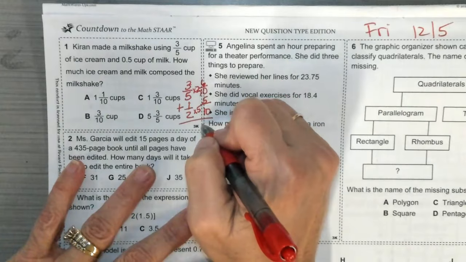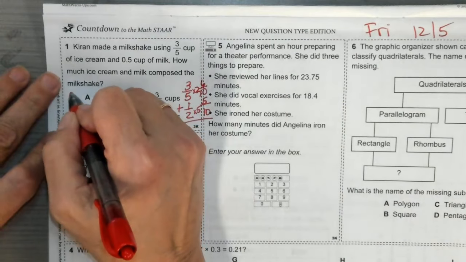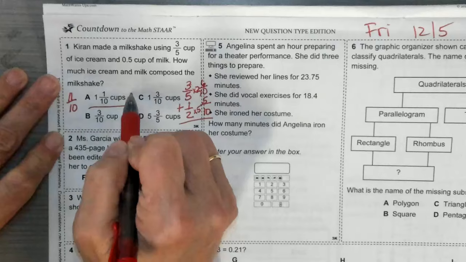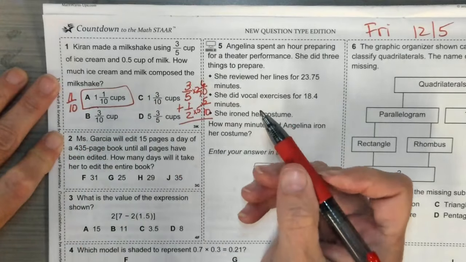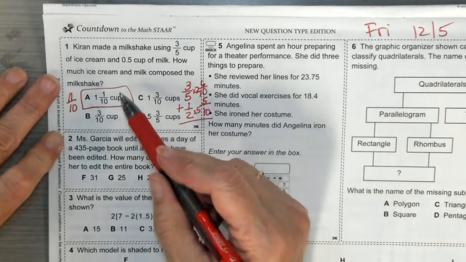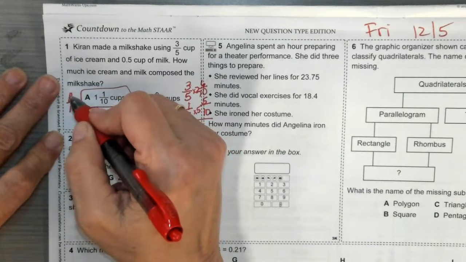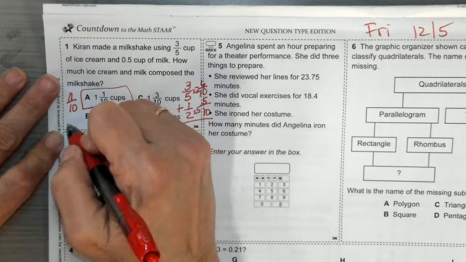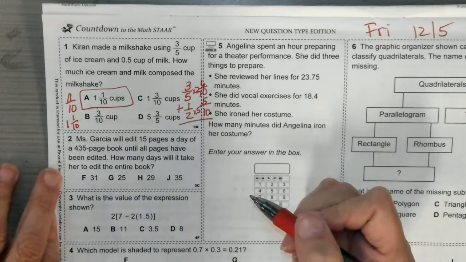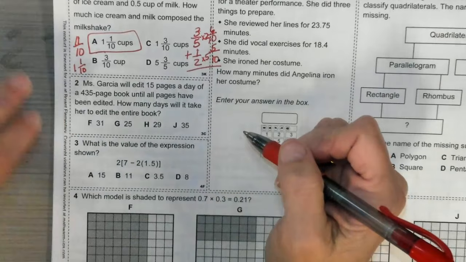I have this answer as 11 tenths, but that's an improper fraction, so it would come out as a 1 and 1/10. That's a lot. 10 goes into 11 one time, and it has 1 left over. That's where that comes from. All right, 2.